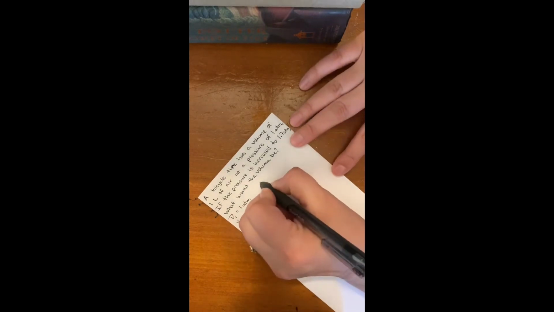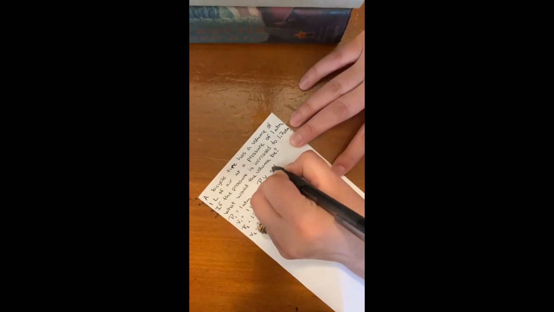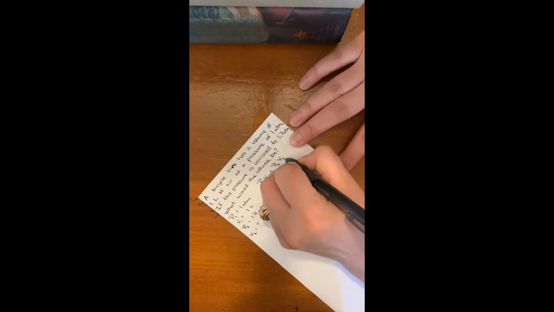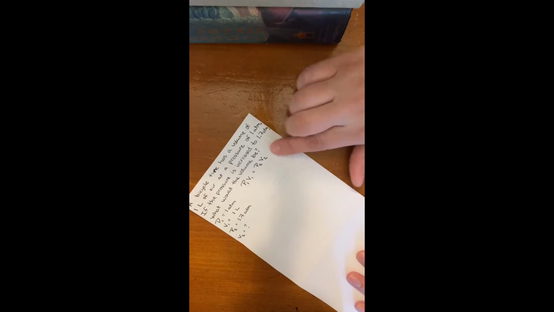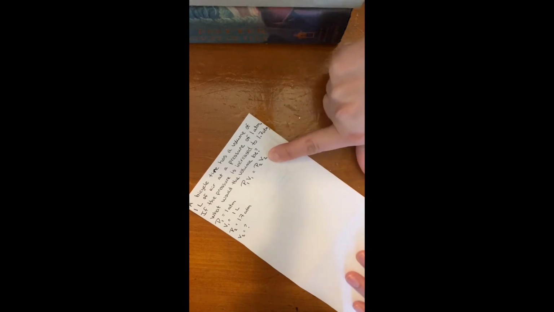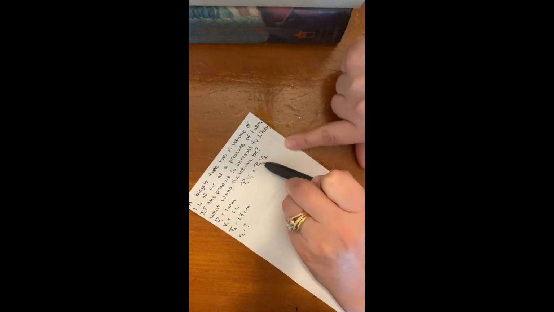Okay, then I'm going to take my equation, P1V1 equals P2V2. And I'm going to look for the element that I want to solve for. Here I'm trying to solve for V2. So I want V2 to be by itself. Well, in this equation, V2 is being multiplied by P2.